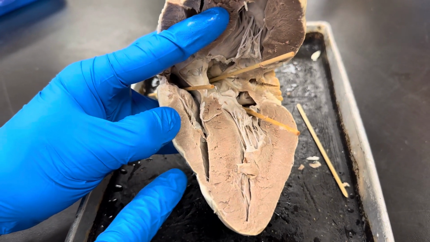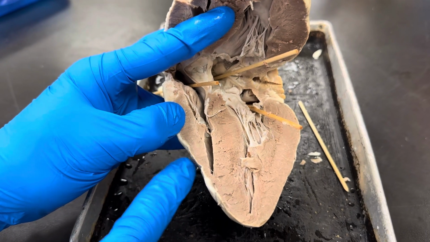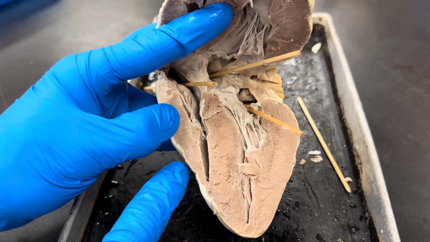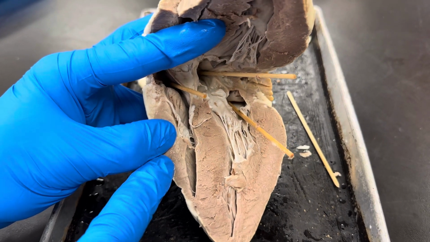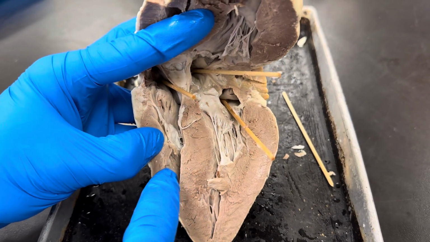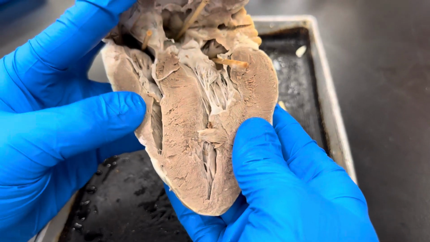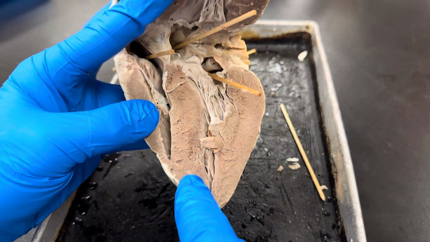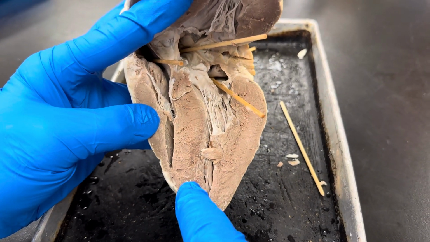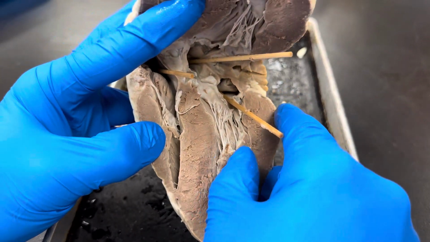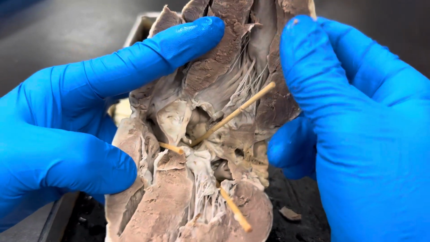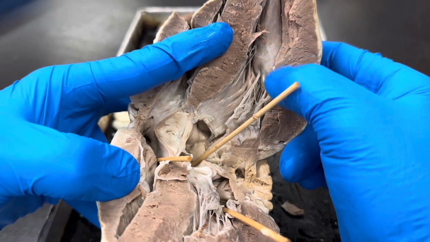From the outside in, the outer layer is the visceral pericardium, also called the epicardium. We have the myocardium, and on the inside, endocardium. So when we're looking at this myocardial muscle, in the center is the interventricular septum separating the two ventricles. And so you can't see a big ventricle here because we cut it kind of shallow. On the other side, you'll see the big ventricular hole here.